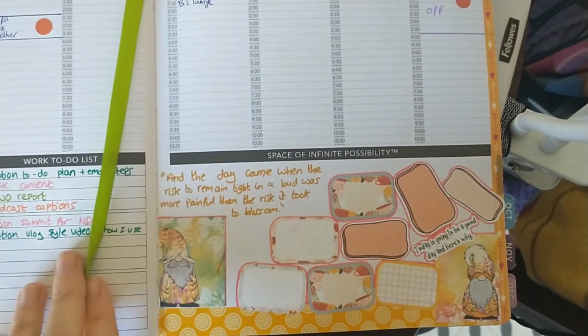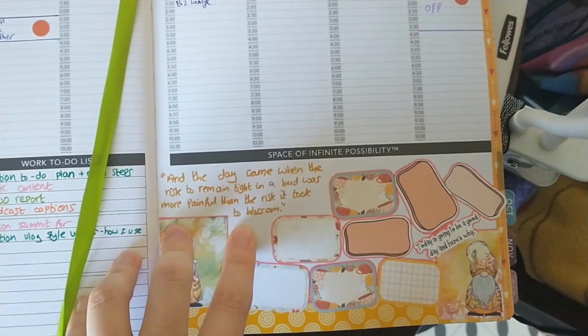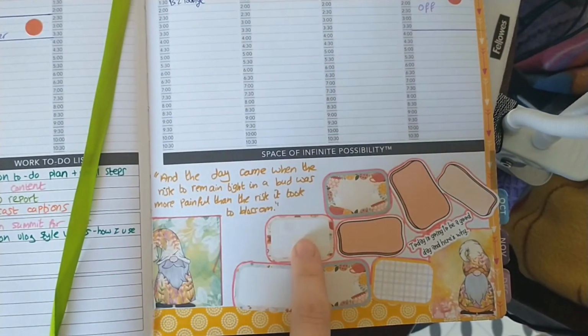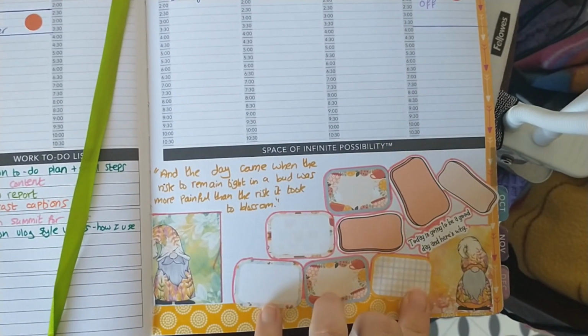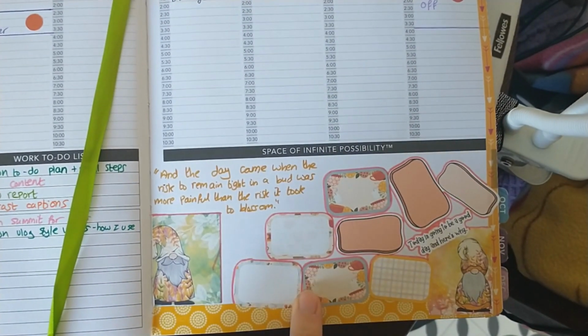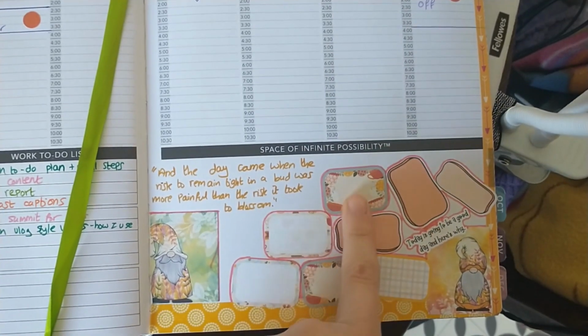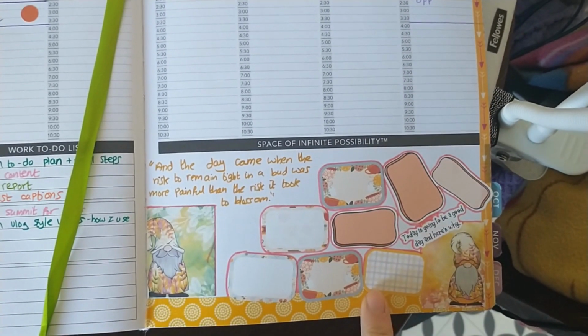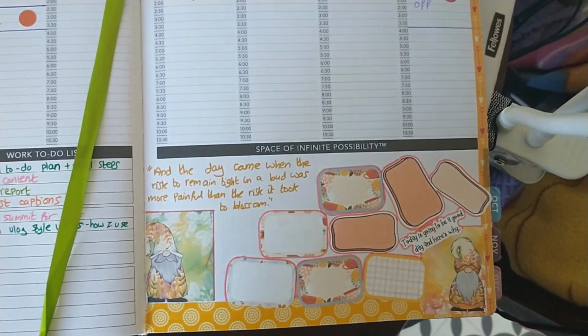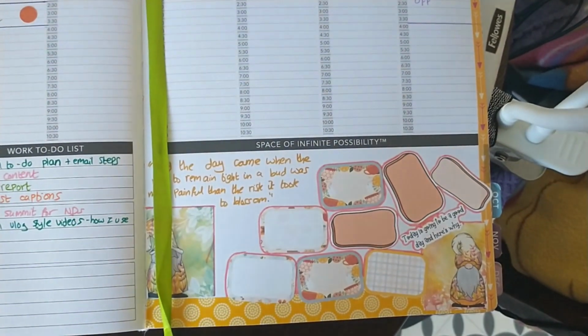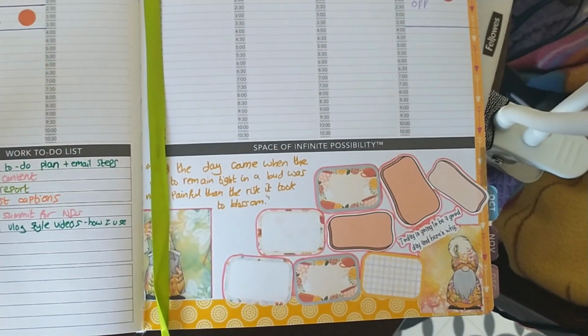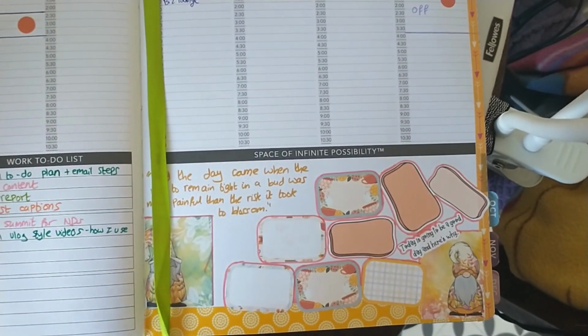Over here, I have an inspirational quote, and then these I use to write down things I'm grateful for every day. So I have space through the week, and I just make a note each day of something I'm grateful for. Then when I look back on my planner, I can see the things I'm grateful for. So yeah, that is how I am currently organising myself using Notion and my Passion Planner.